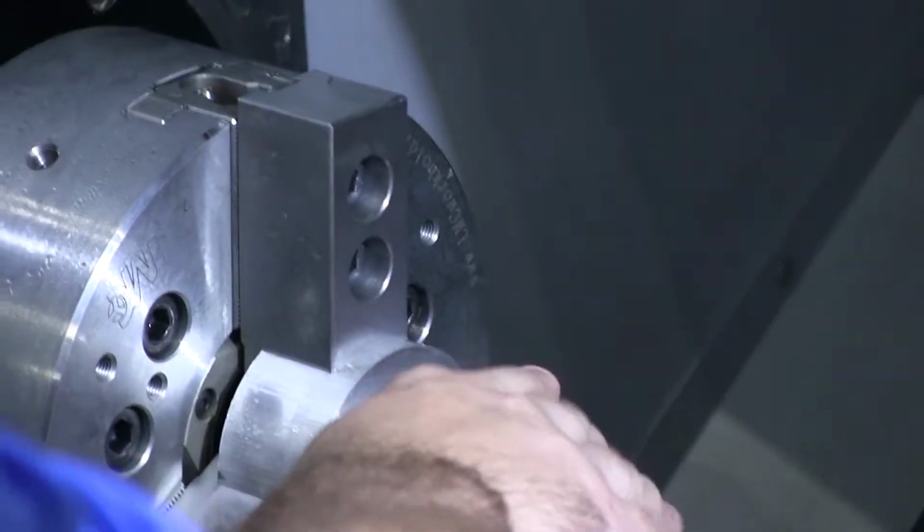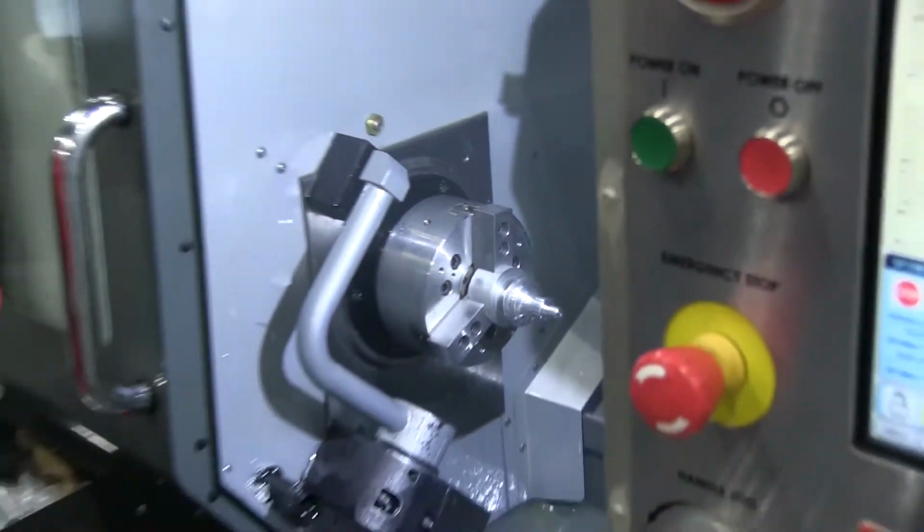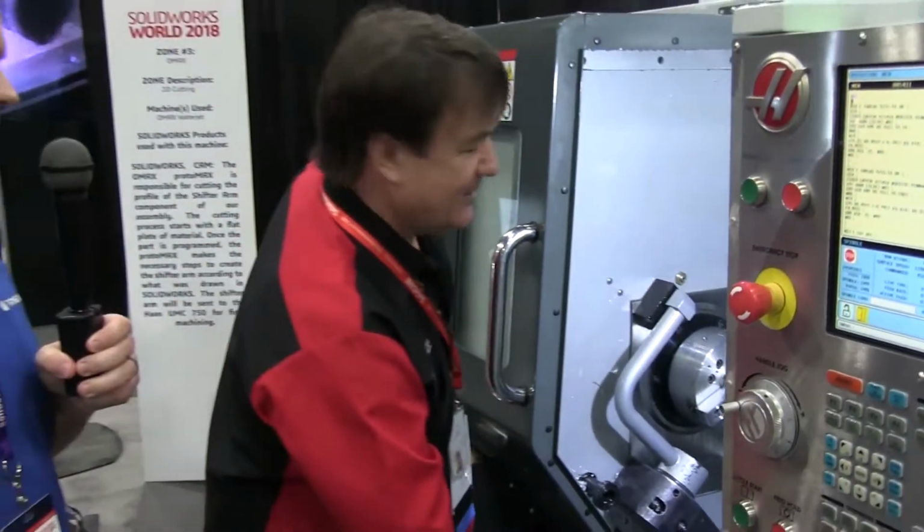Wow, that's amazing. You can feel it. It'll take just a moment to touch it to a buffing wheel. Absolutely. And it'll instantly turn mirror. Okay. That's amazing, John.